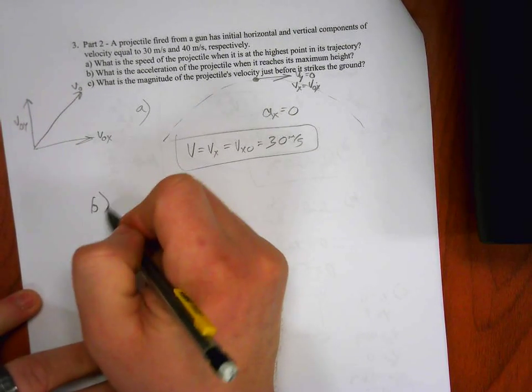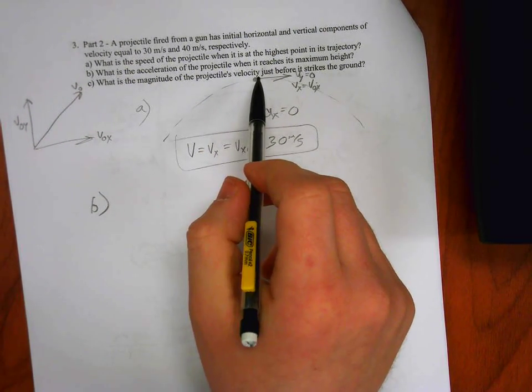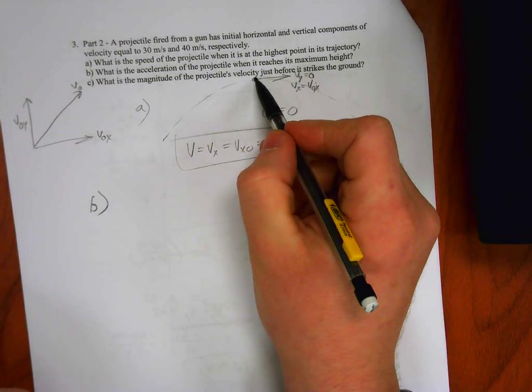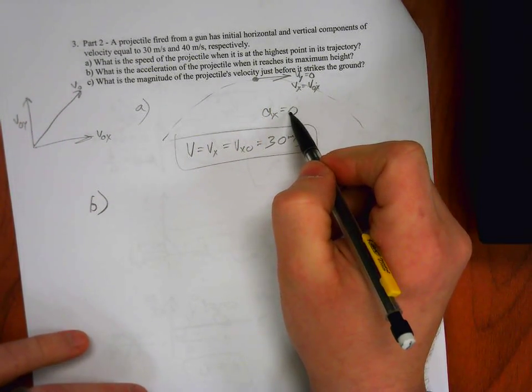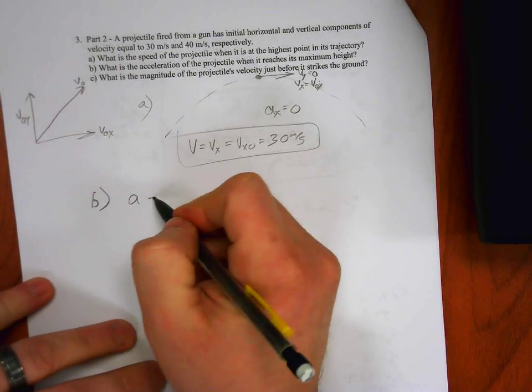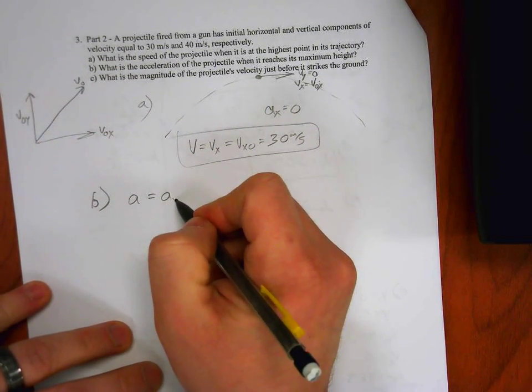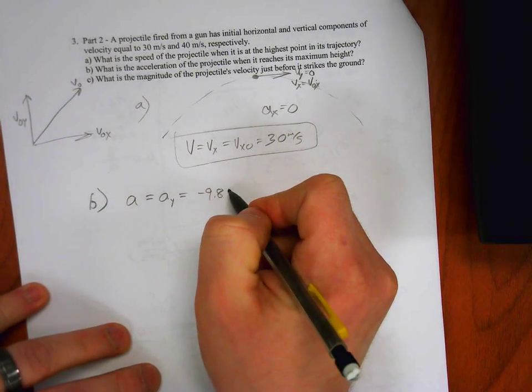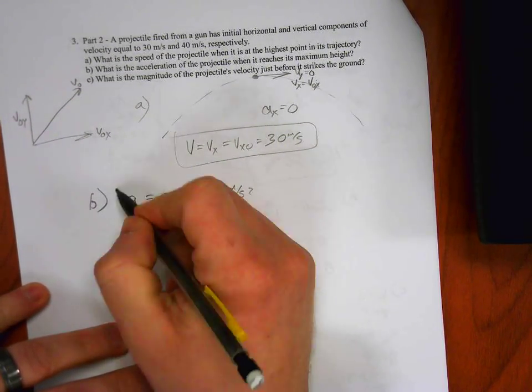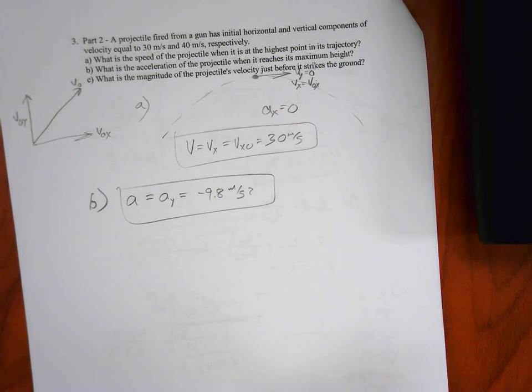Part B, what is the acceleration of the projectile when it reaches its maximum height right here? Well, we already said the acceleration in the x direction is equal to 0, so that means the acceleration is due only to the acceleration in the y direction, which is equal to negative 9.8 meters per second squared. Simple one there.